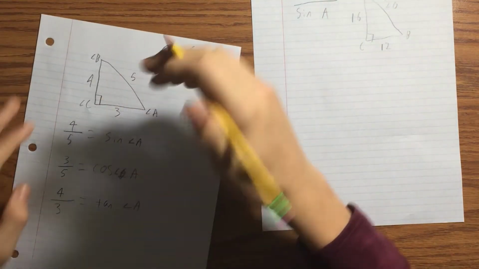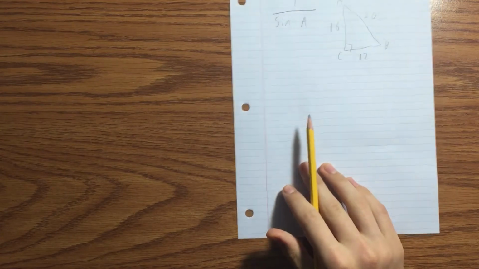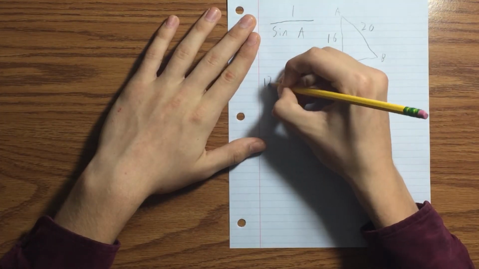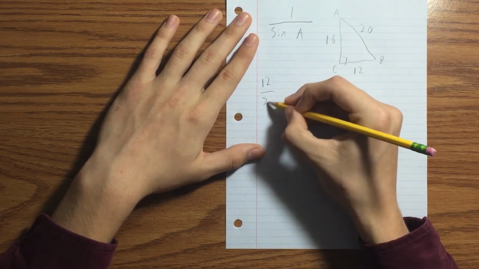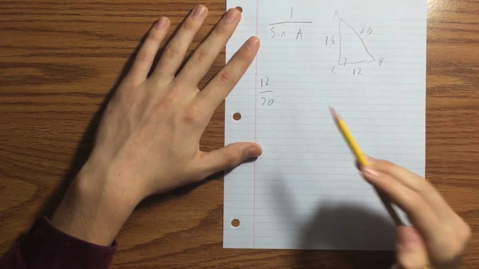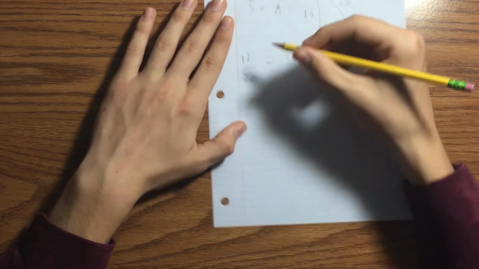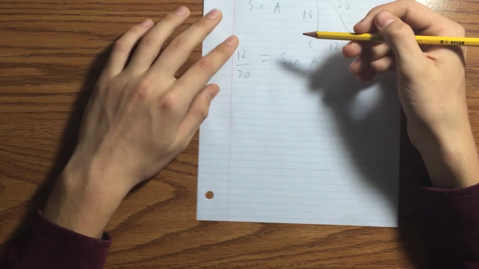Like we said here, normal sine is opposite over hypotenuse, which in this case, the opposite is 12 and the hypotenuse is 20. But because it's the reciprocal, you flip them.